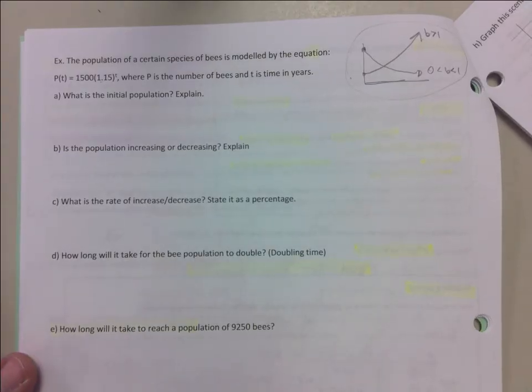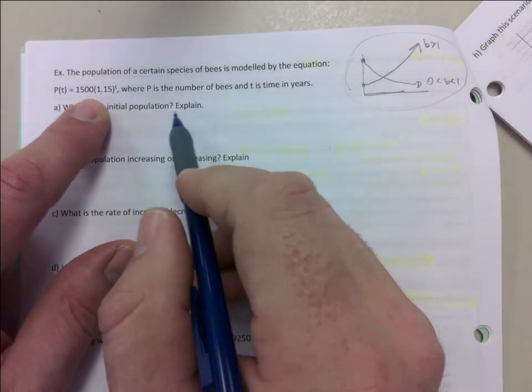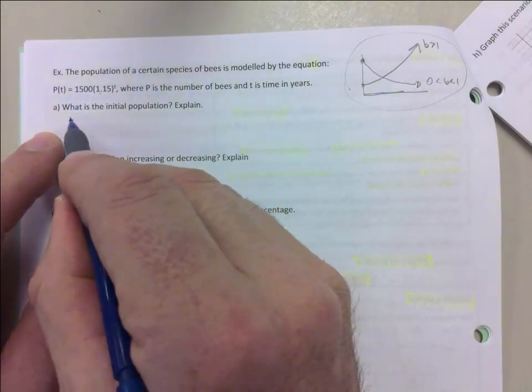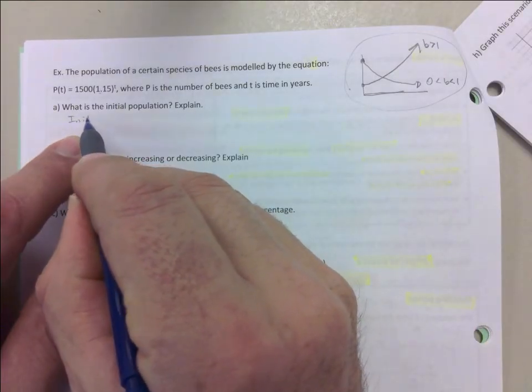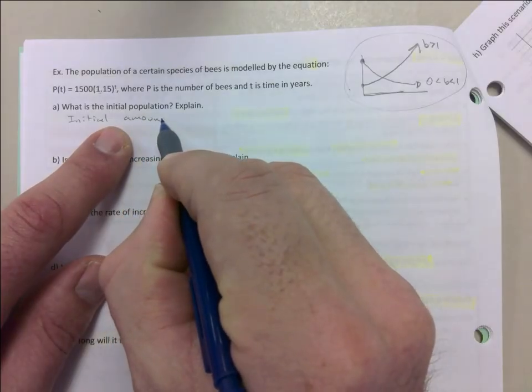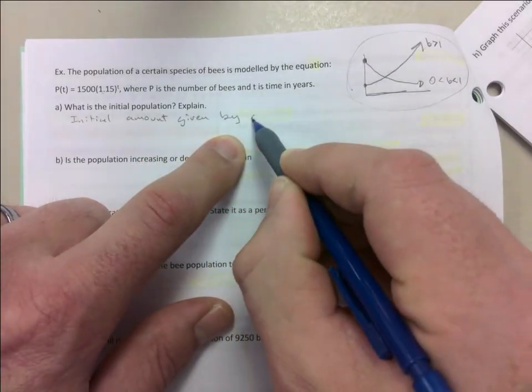What's the initial population? Explain. You don't even need to graph this. You don't need to do anything if you just look at your equation, okay? Initial amount is given by A, right?